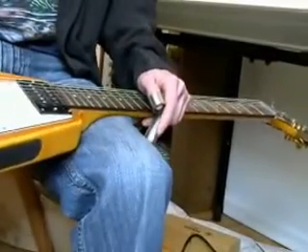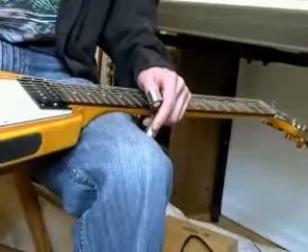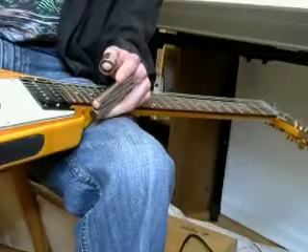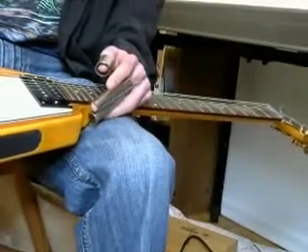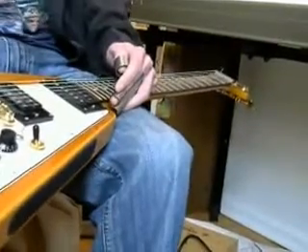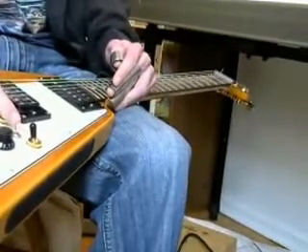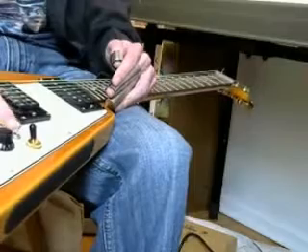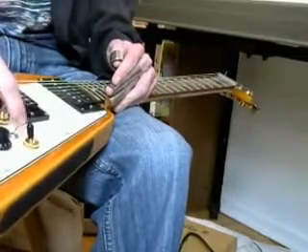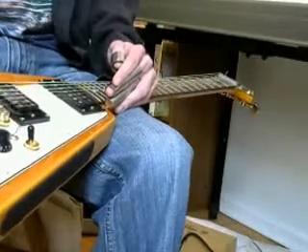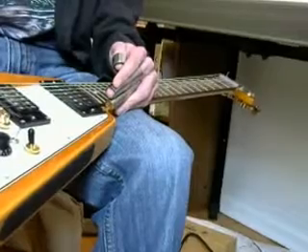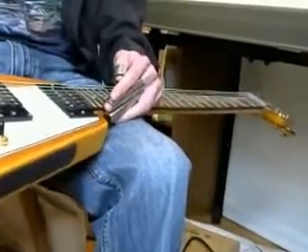I've got some special pickups on here. I got a DiMarzio PAF in the neck and a Seymour Duncan in the bridge. And the nice thing about this guitar is, look at these little toggle switches right here. It's coil tapped, meaning I can switch from a single coil Fender sound to a Gibson humbucker sound. It's a really nice sounding guitar. It's my other main electric I use aside from my Telly.